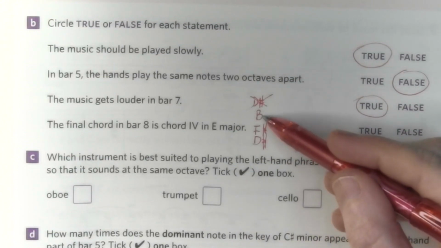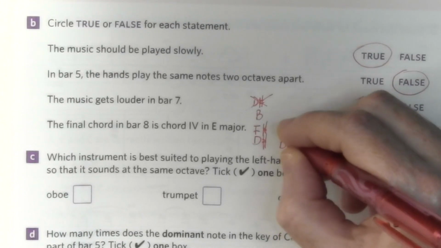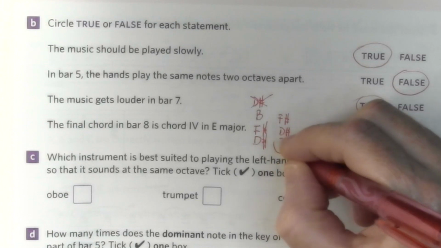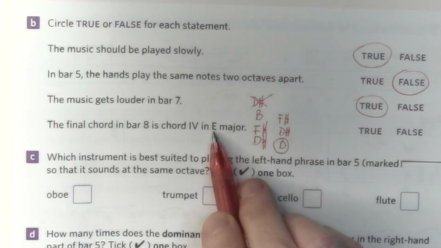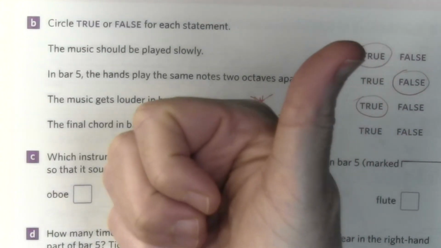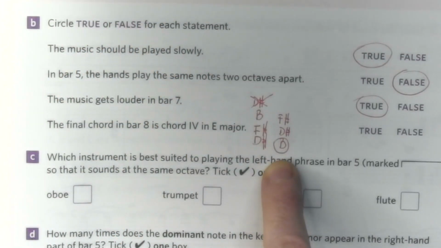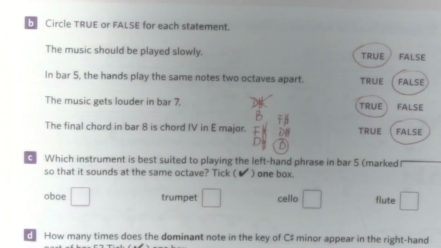So I believe it's Si, Do, Re, Mi, Fa. So Si, Do, Re, Mi, Fa. And this is a chord of B in E major. Now E major, the chord 4 in E major is Mi, Fa, Sol, La, is A, not B. This is the 5th. So the answer here is false.